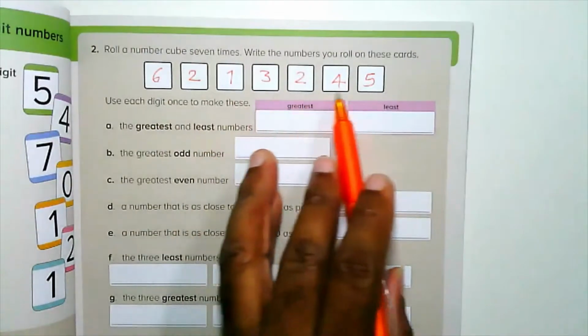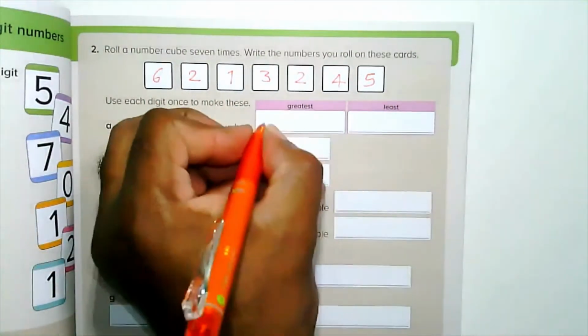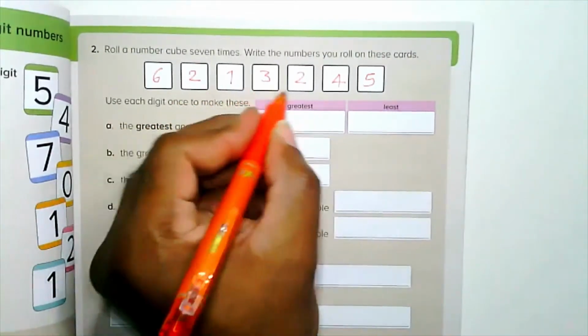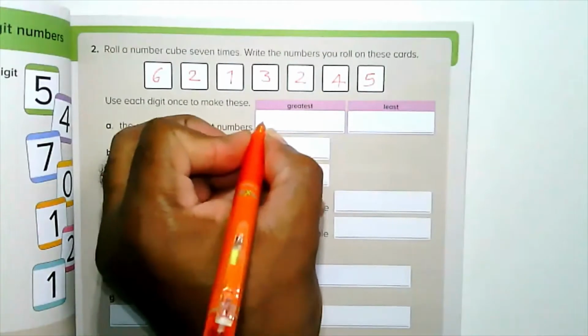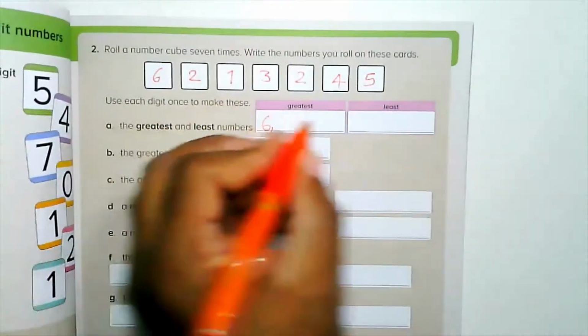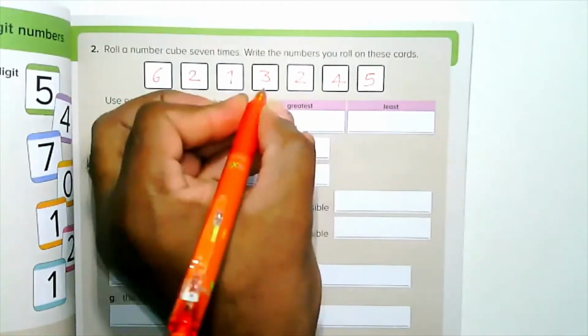So out of these, we have the greatest, which is 6. So we start with 6. Since it's 7 digits, 1, 2, 3, 4, 5, 6, 7, so it's 6 million. Then we have 5, 4, then 3.